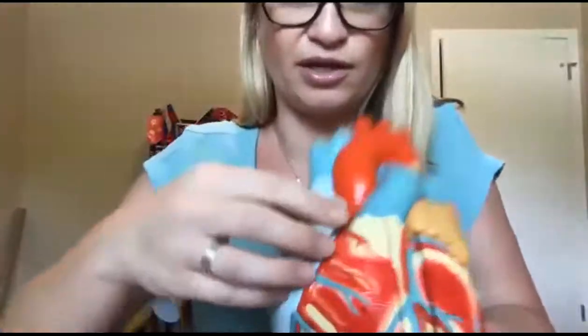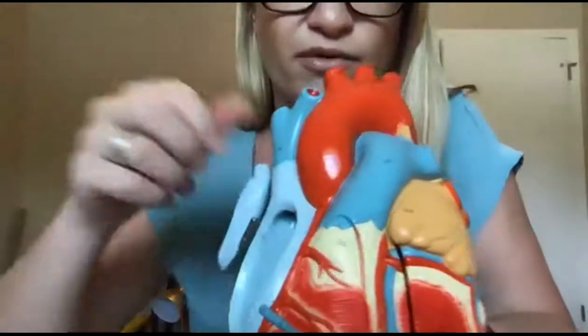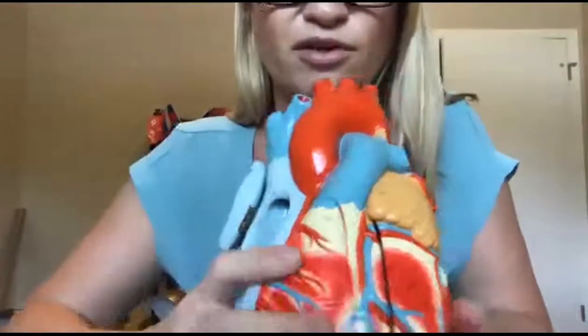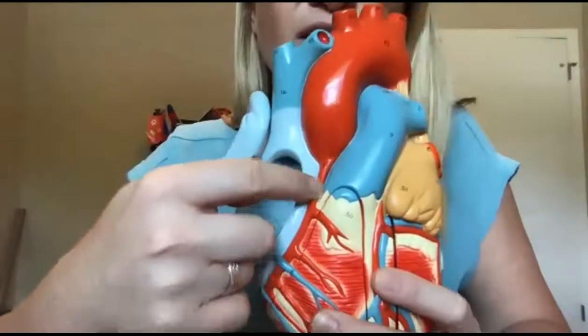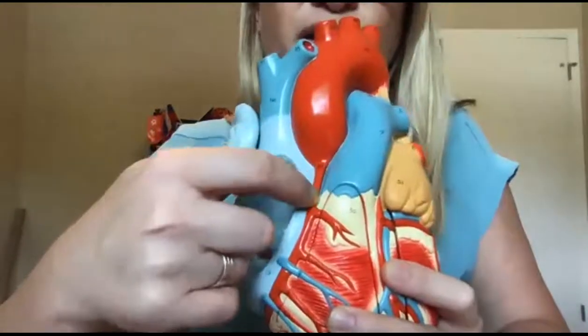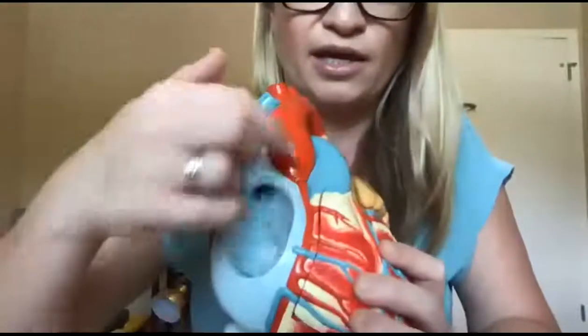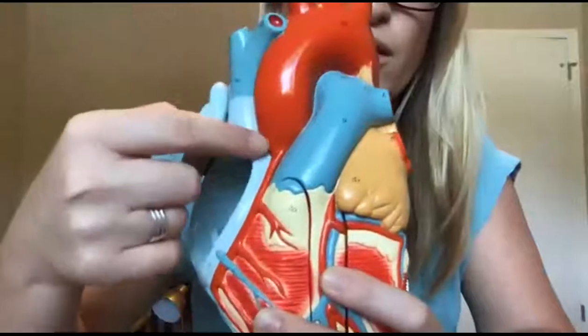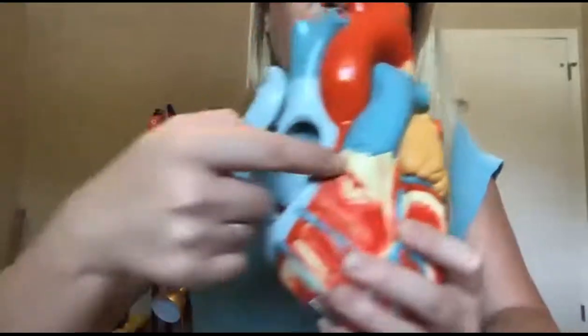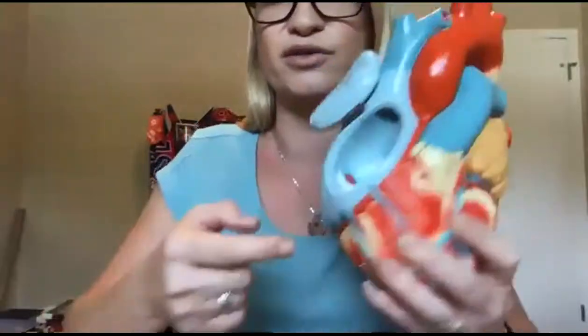Okay, and we can see on this model, I'm gonna open up this auricle right here so we can see that vessel a little better. Okay, but you can see the right coronary artery here. Okay, it is a direct extension of the aorta. This is your aorta, right? Okay, it's a direct extension of the aorta, and then it will run along that coronary sulcus.